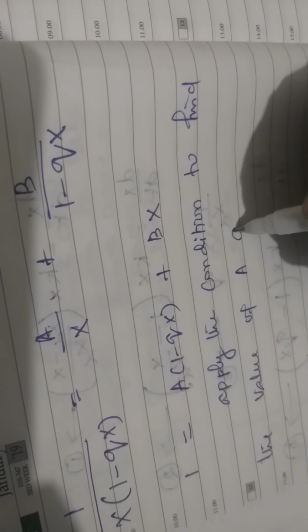Now rearrange this equation as 1 is equal to a into (1 minus qx) plus b into x. Now apply the condition to find the values of a and b.